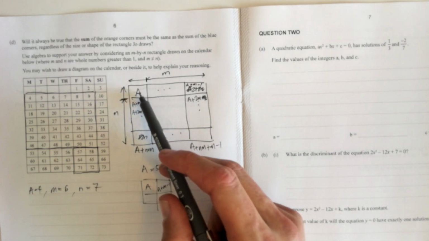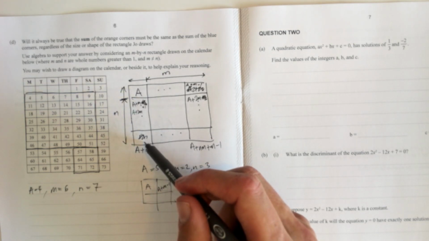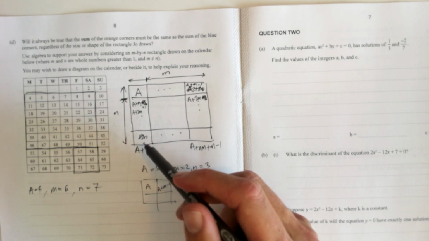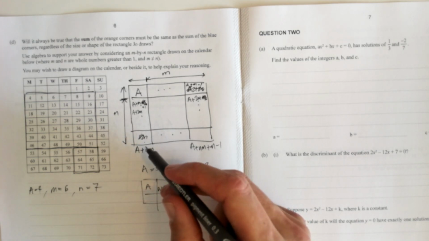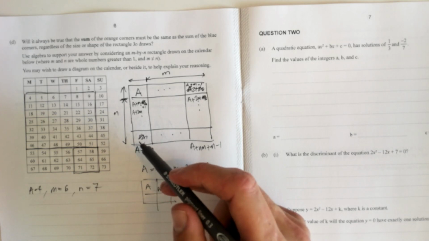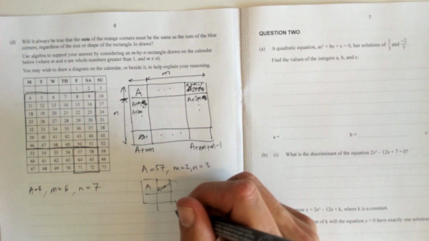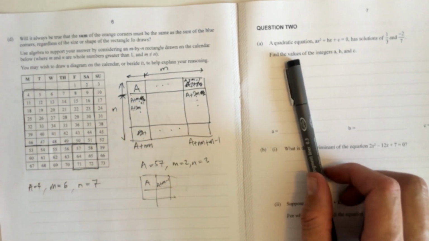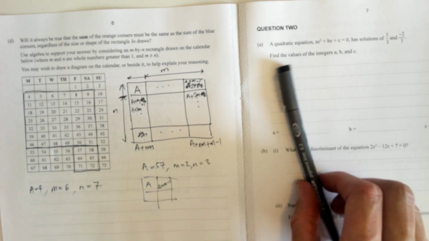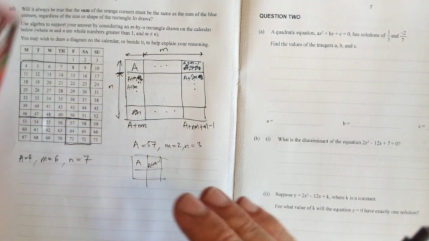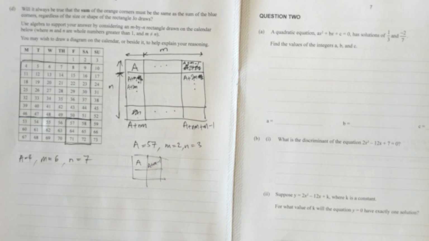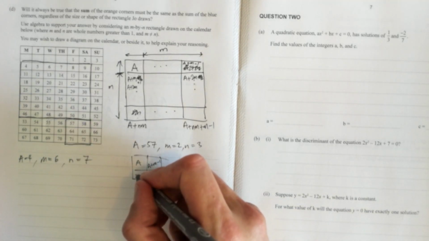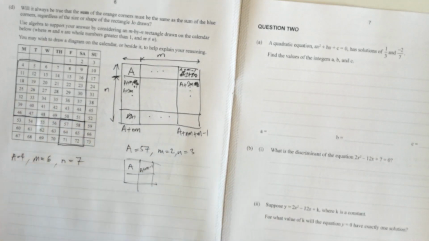Does this one work? 4 plus 42, 46. Oh man, thinking so hard. If you were doing this in the exam, I would move to the next question at this stage. I need more time to problem solve this. I'll come back to it.